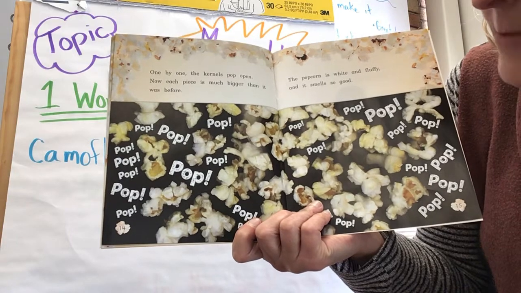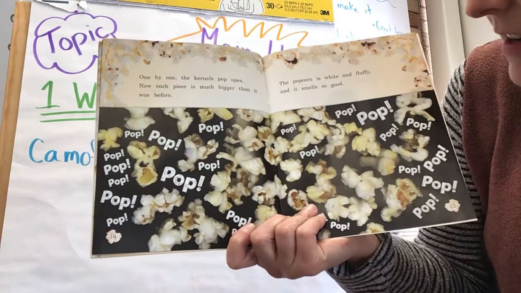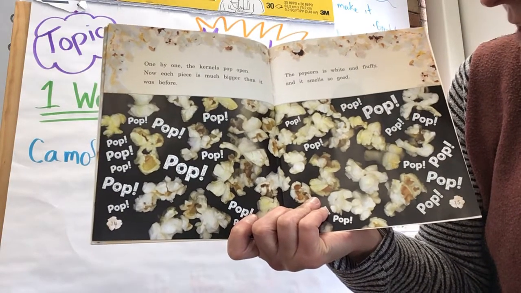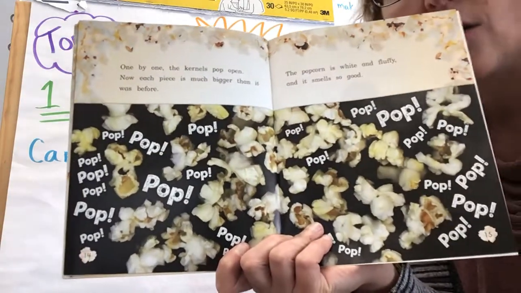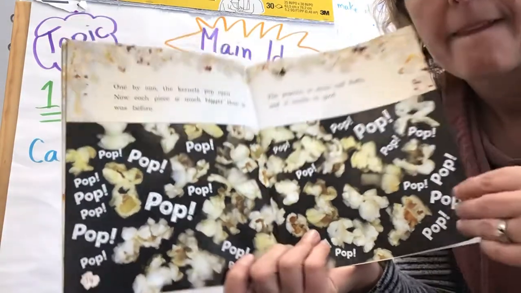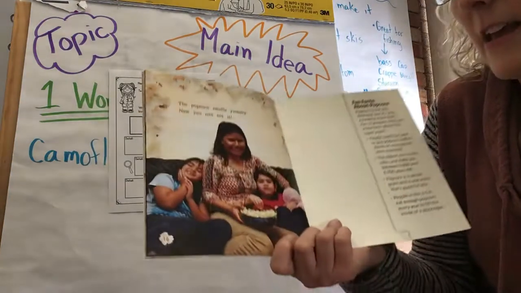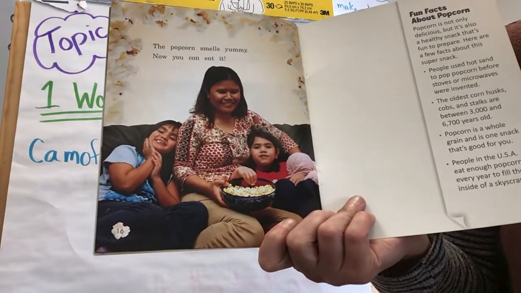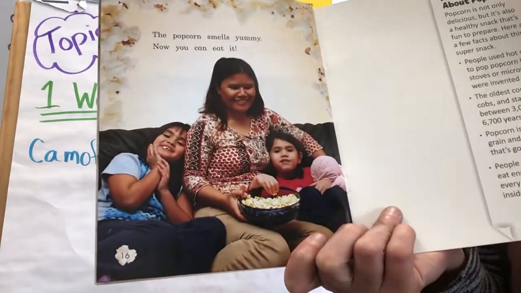Now each piece is much bigger than it was before. The popcorn is white and fluffy, and it smells so good. The popcorn smells yummy. Now you can eat it.